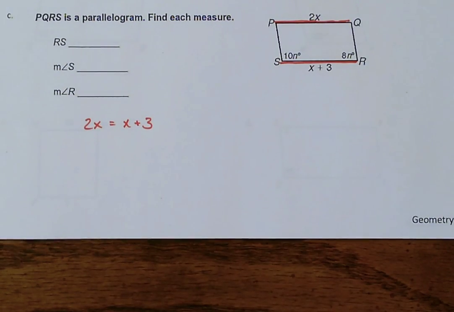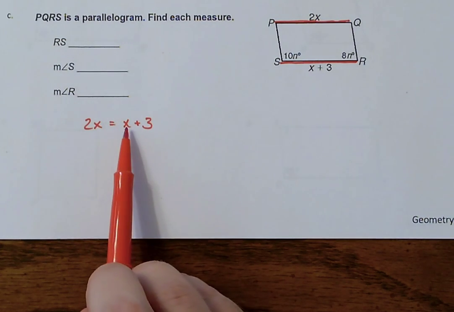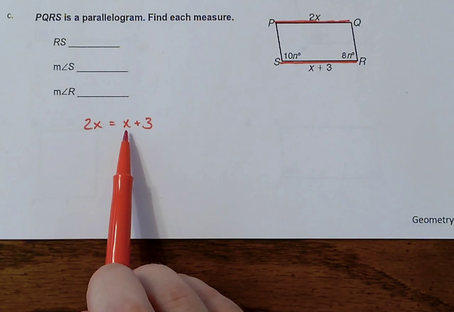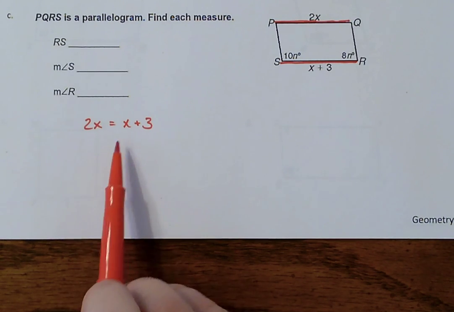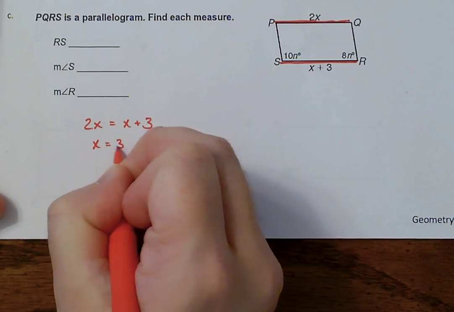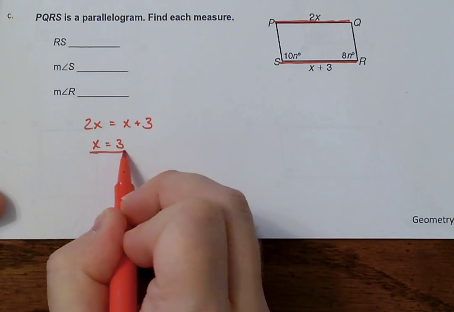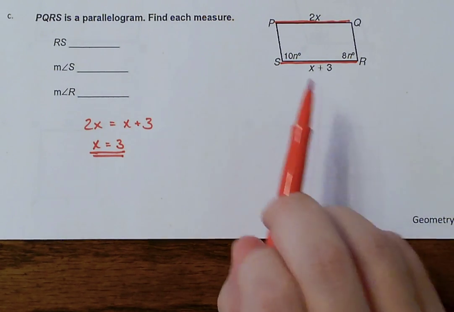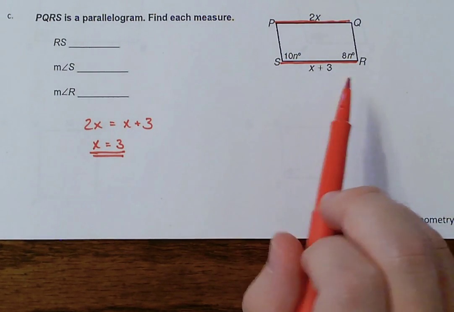If I solve for x, I'm going to move this 1x over to the left. So 2x minus 1x, 2 minus 1 is 1. So it just becomes x equals 3. Now, knowing x equals 3 is great, but that doesn't tell us the length of RS quite yet.